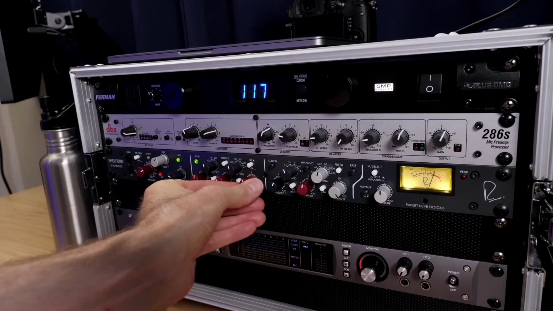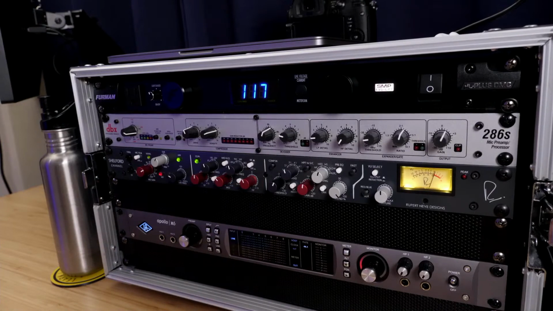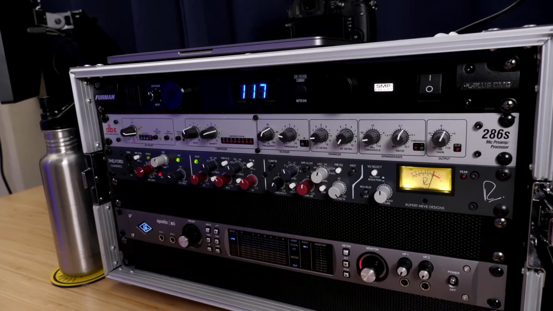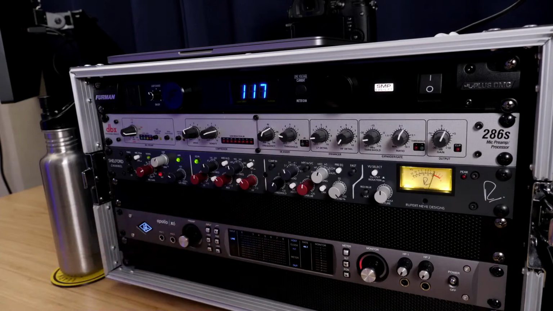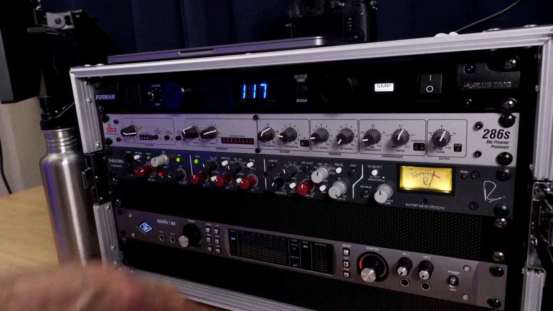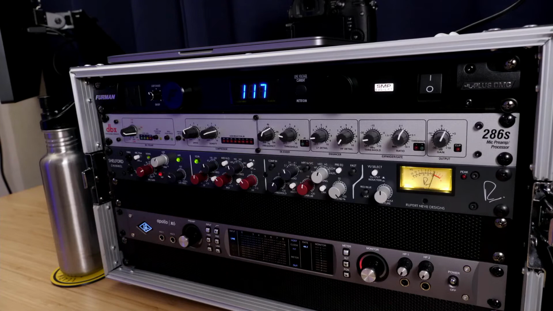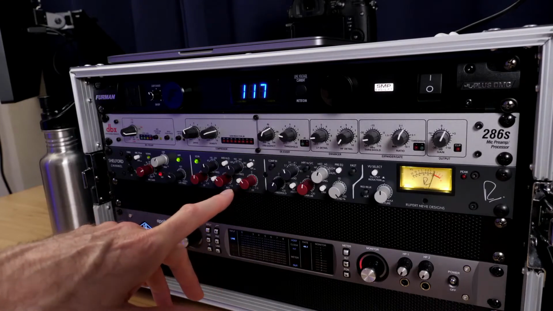But this, if I put it about right here, she sells seashells by the seashore, that's a little bit closer to reality. Maybe just a little bit more of a cut. She sells seashells by the seashore. So you can use that basically as a de-esser. Now we'll go ahead and turn the compressor back on.